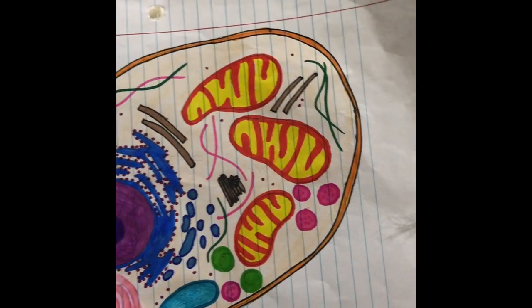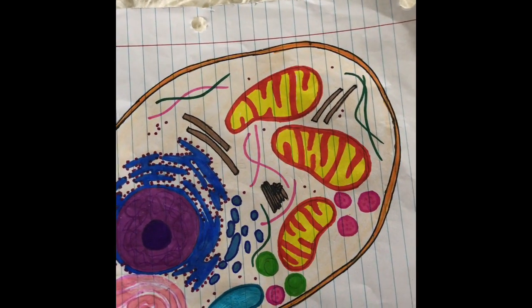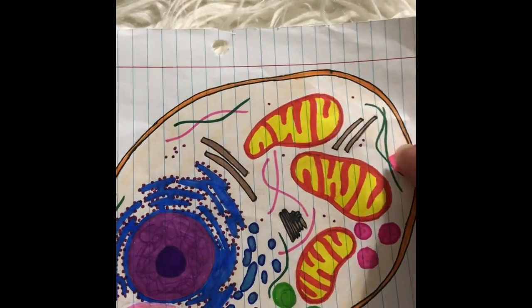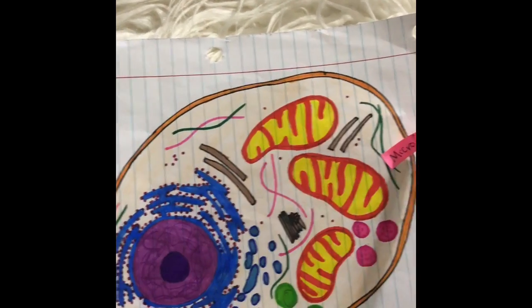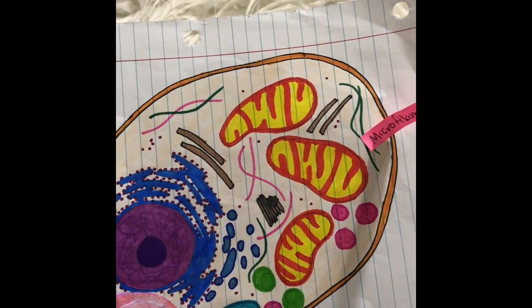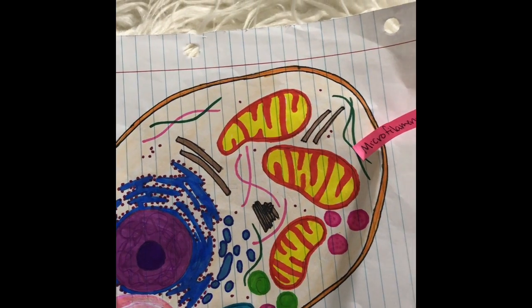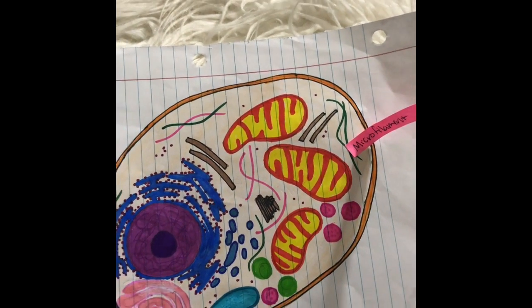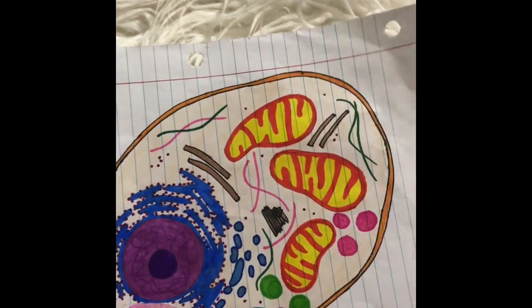Next is the microfilament. Those are these green strands throughout the cell. They are the thinnest filaments of the cytoskeleton found in cytoplasm. They also help in cellular movement.